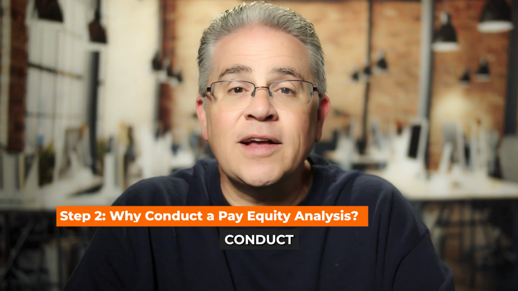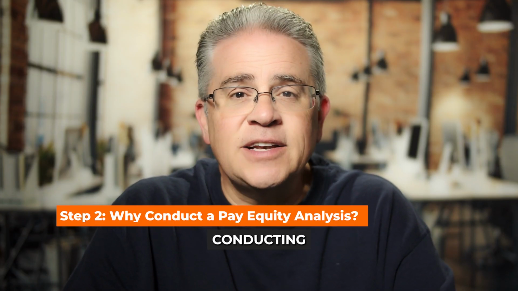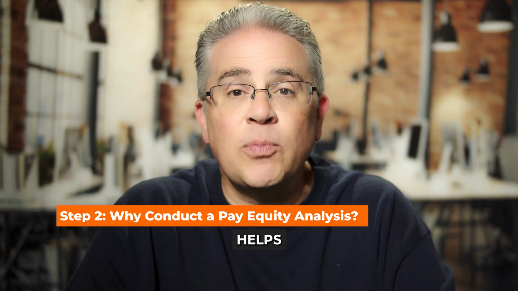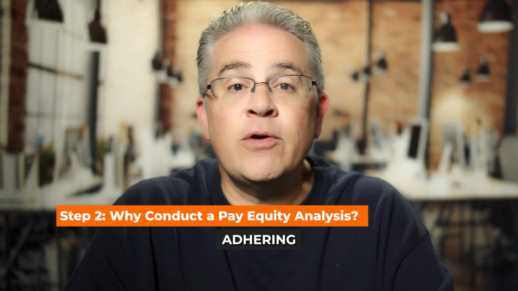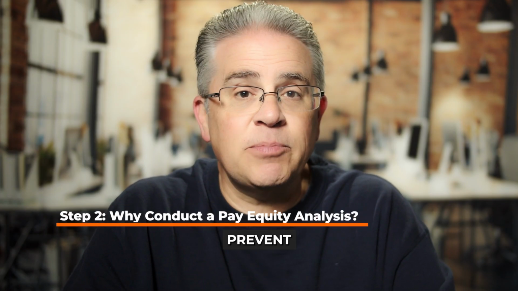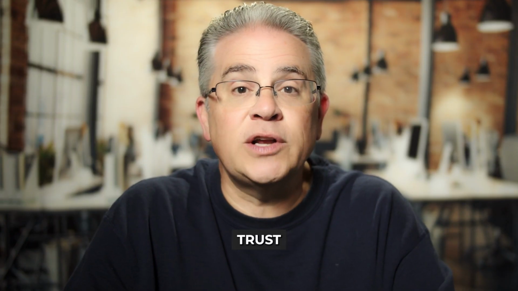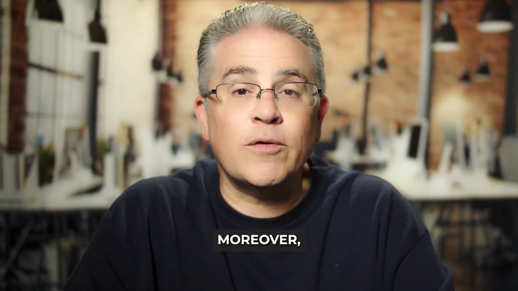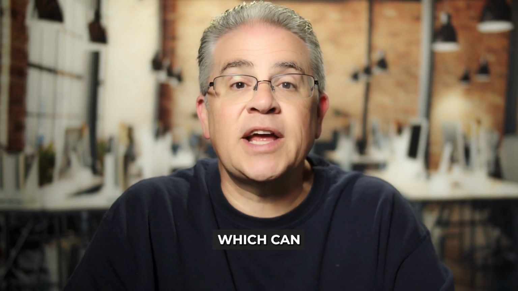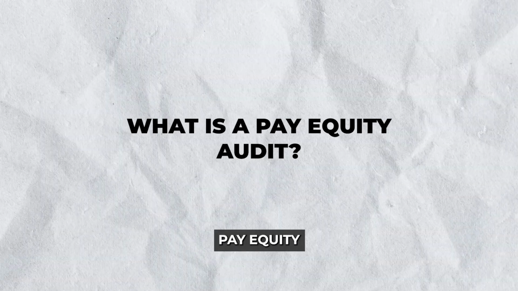Step 2. Why conduct a pay equity analysis? Conducting a pay equity analysis helps organizations ensure they are adhering to fair pay practices. It can prevent potential legal issues related to discrimination and enhance employee trust and satisfaction. Moreover, it reflects a company's commitment to creating an inclusive workplace, which can contribute to a positive brand image and attract top talent.